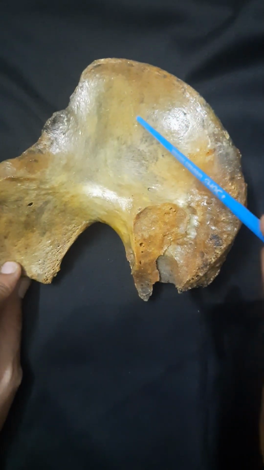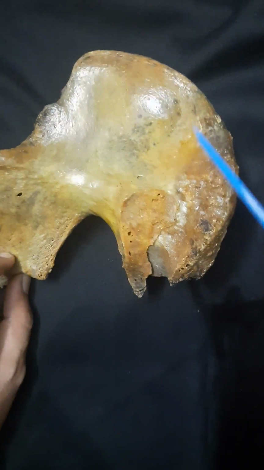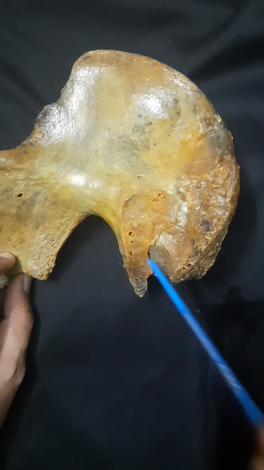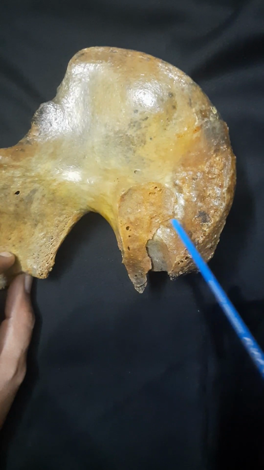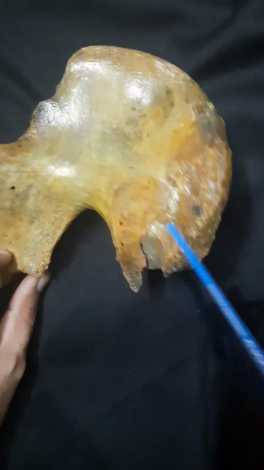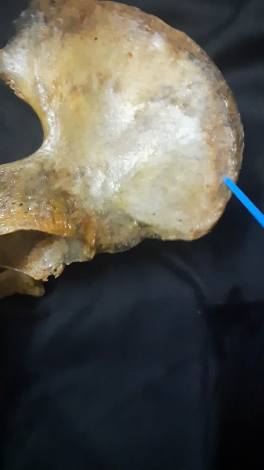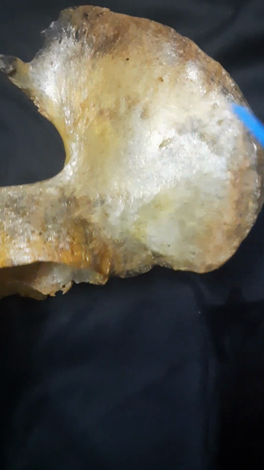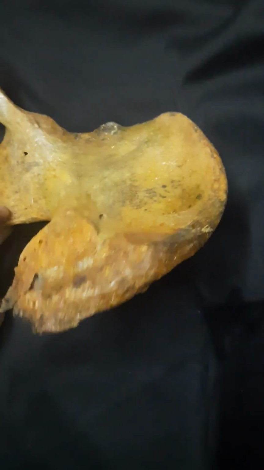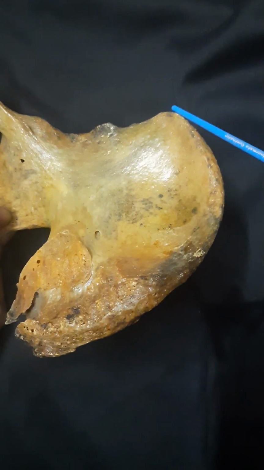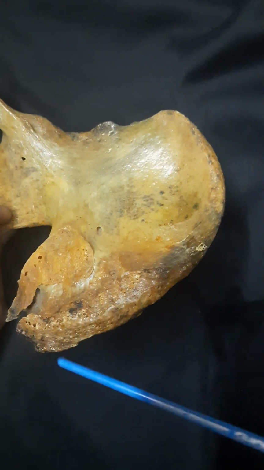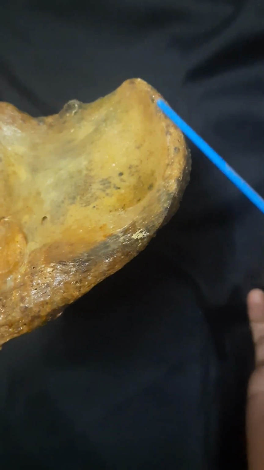Between anterior and the medial border is iliac fossa. Behind the medial border is sacropelvic surface. And dorsally, this part of ilium is called gluteal surface or dorsal surface. Between anterior superior iliac spine and posterior superior iliac spine is the iliac crest.